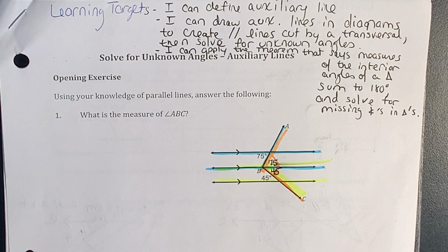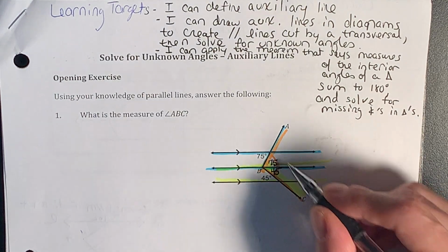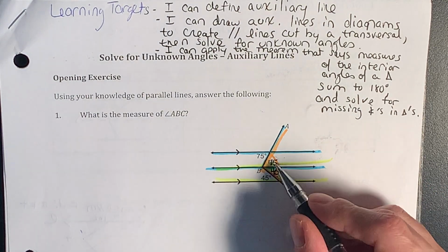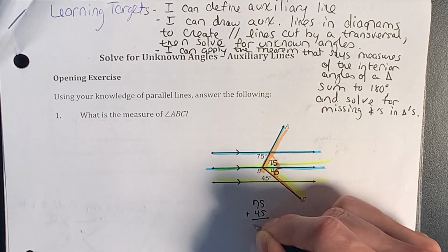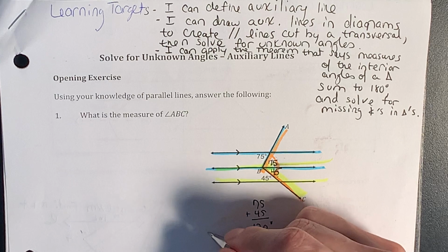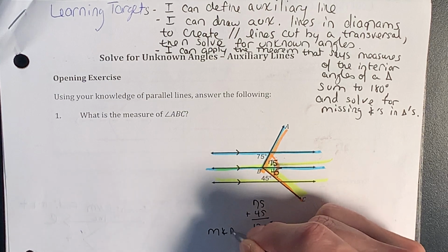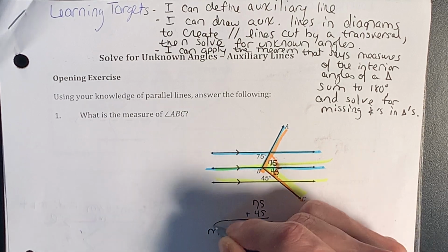And in order to find the entire measure of angle ABC, what we're going to do is add those two parts together. So 75 and 45 gives us 120. So the measure of angle ABC equals 120.